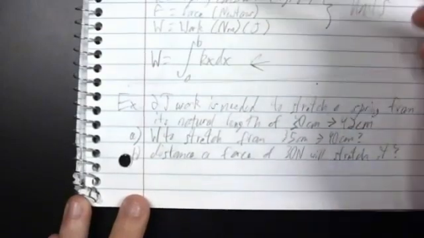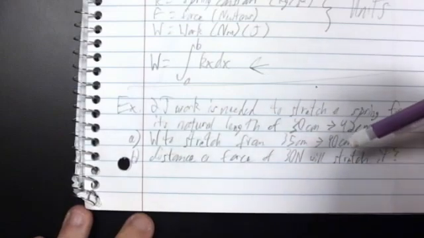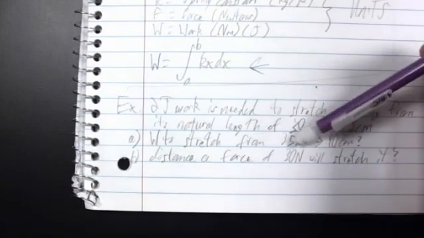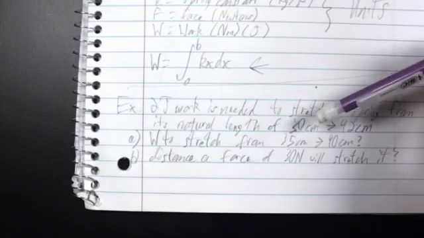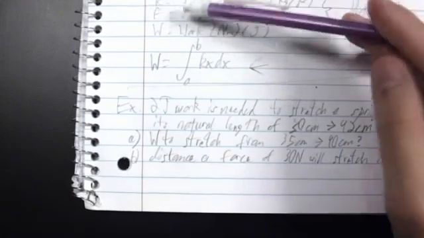Something that we've been given is a couple of different distance values, right? So we have a couple x's. That's something important to keep in mind. We've been given a force in one of the problems. So we have a value for F.